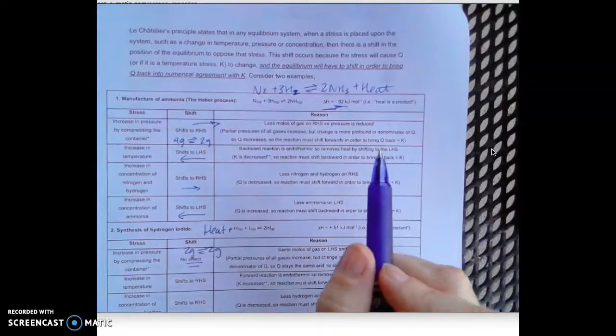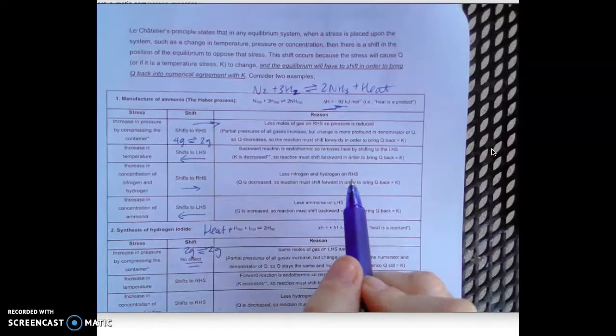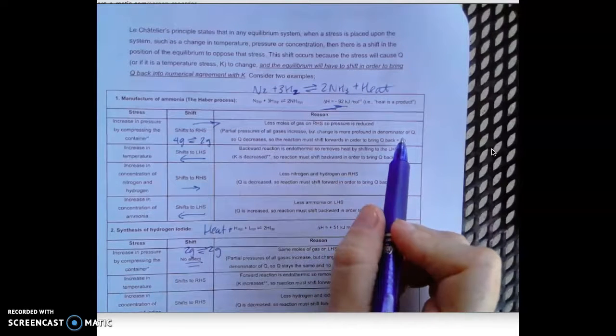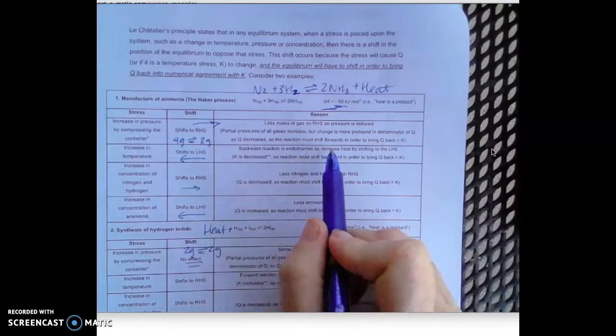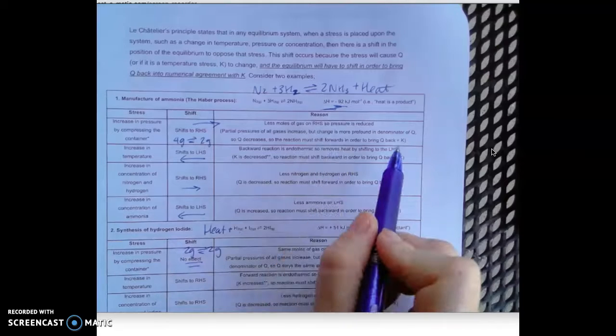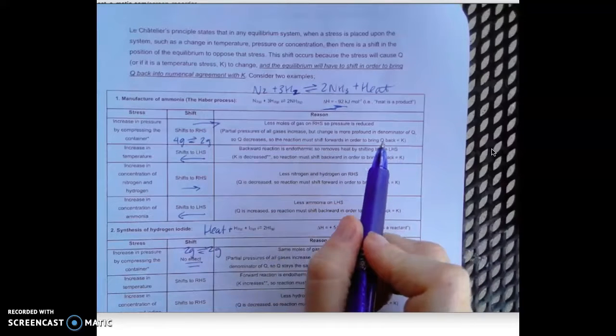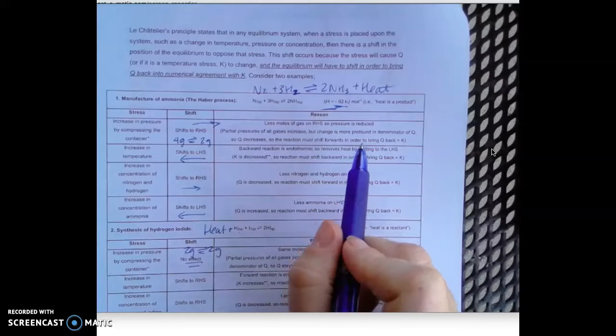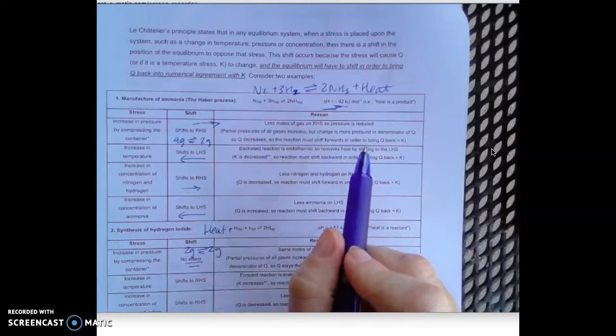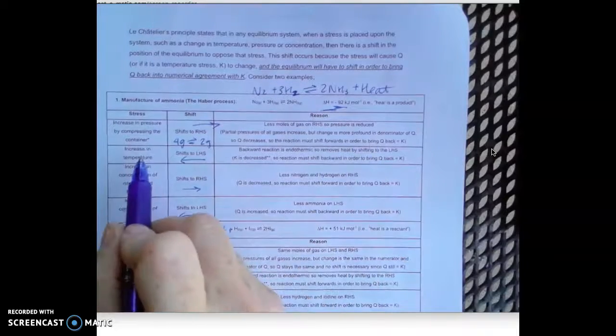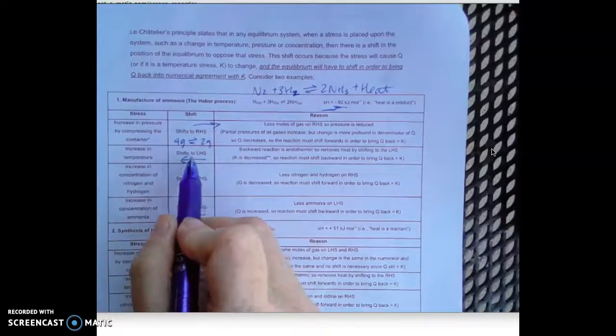The way you can think about that is that Q would be small, and so the reaction is going to have to move forward or to the right to make Q equal to K. To bring that system back into equilibrium, we're going to have to shift to the right. All right, so increasing the temperature says it shifts to the left.